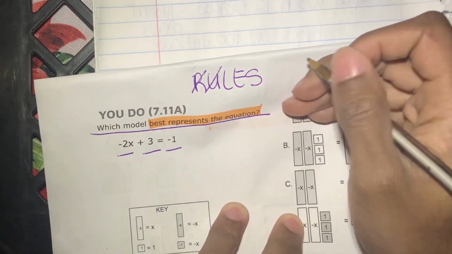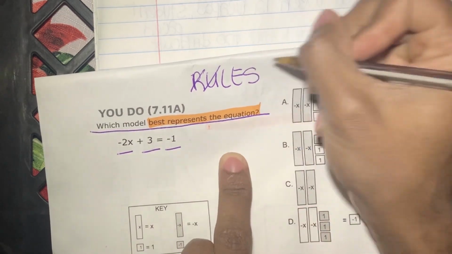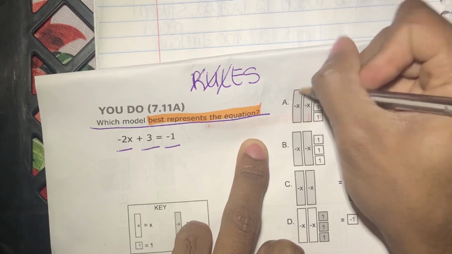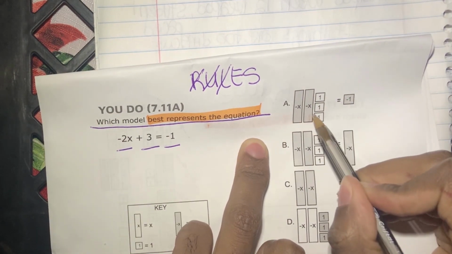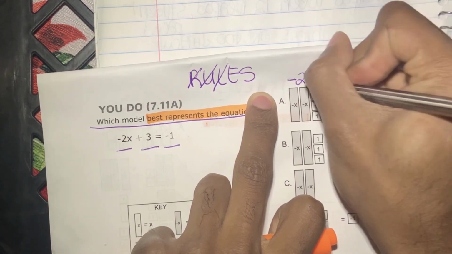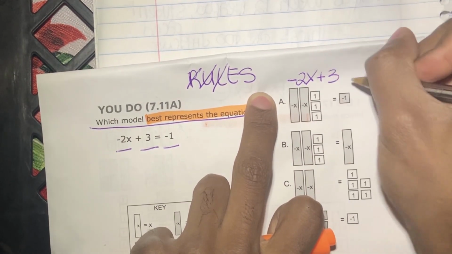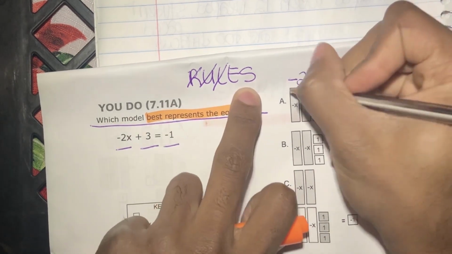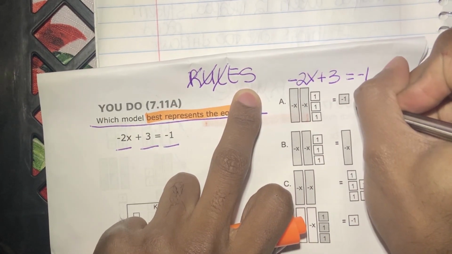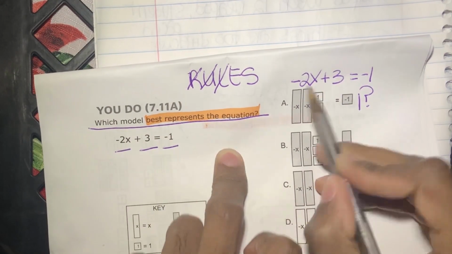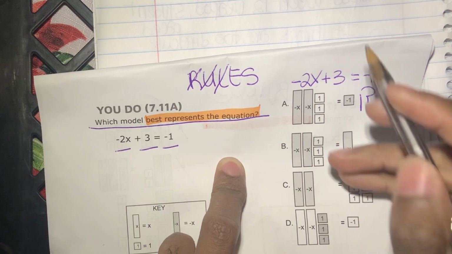When we label and we evaluate, what we're going to do is write out on top of the algebraic tiles what they represent. So we have negative 2x plus 3 is equal to negative 1. Now this right here, I'm going to put a question mark. Because this is correct. Negative 2x plus 3 is equal to negative 1.